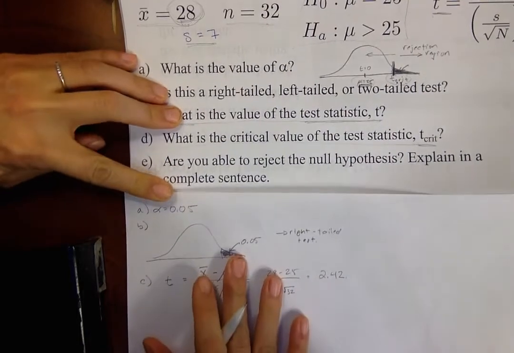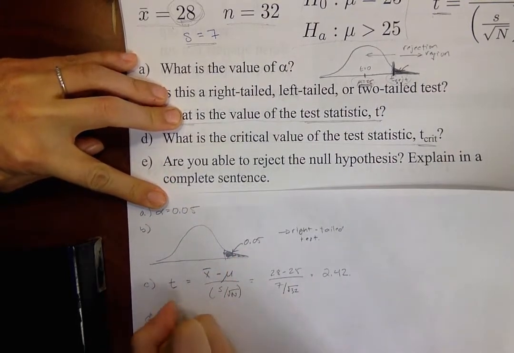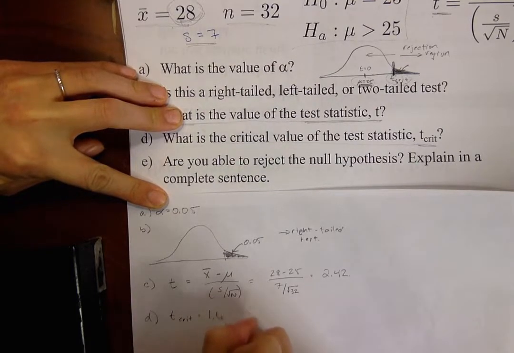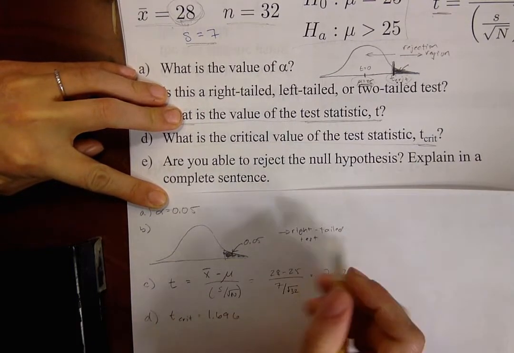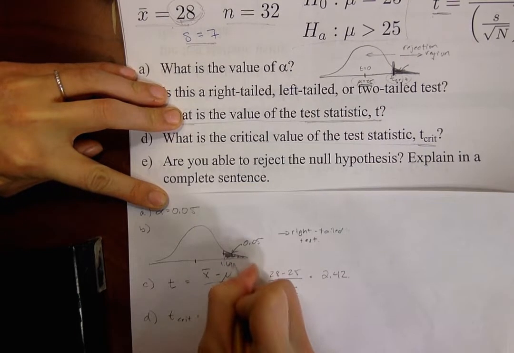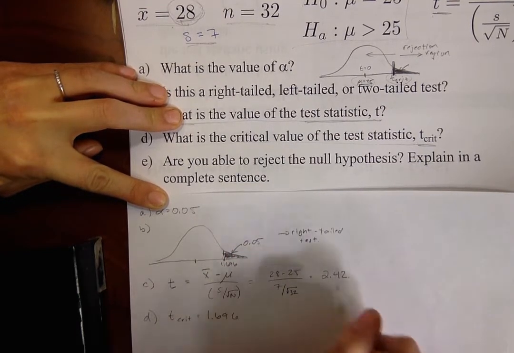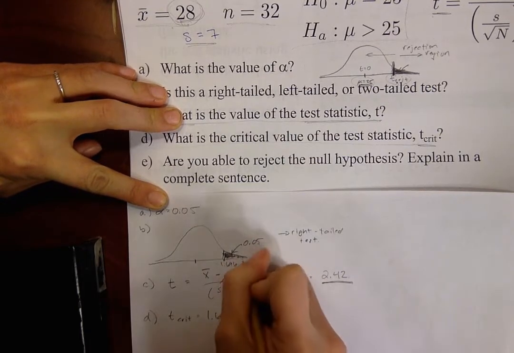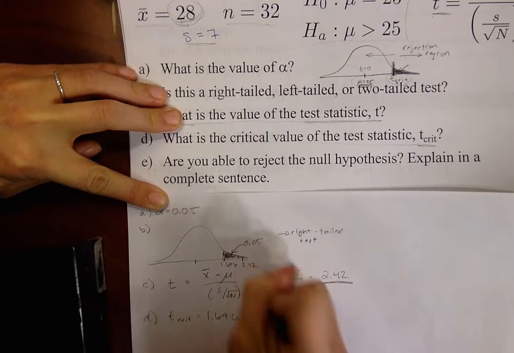So that's the answer to D. So I can now say that this right here is 1.696. That's the critical value. Our test statistic is greater than that number, so it's all the way out here, 2.42.